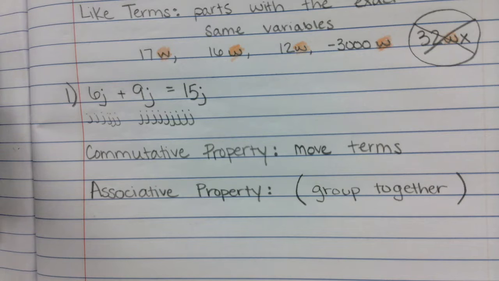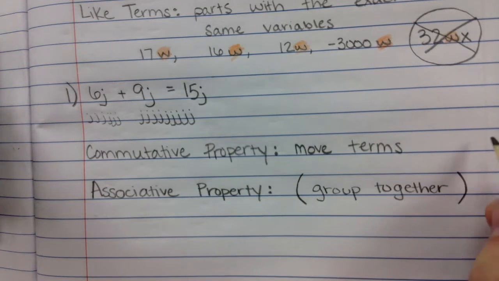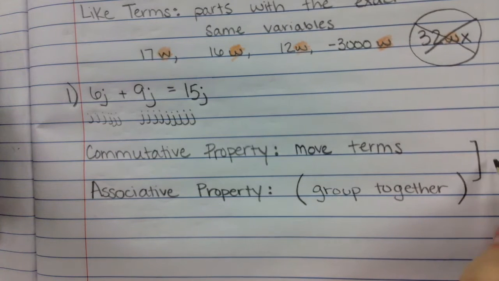Big thing with these properties is that it has to be all adding or subtracting. You can't do that otherwise. All adding or subtracting.